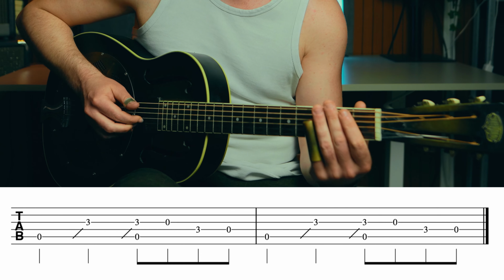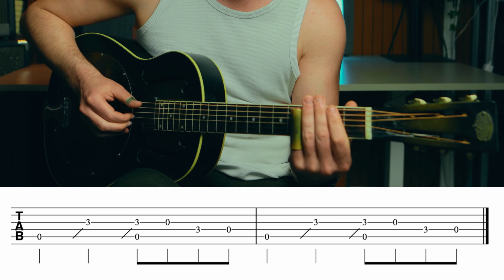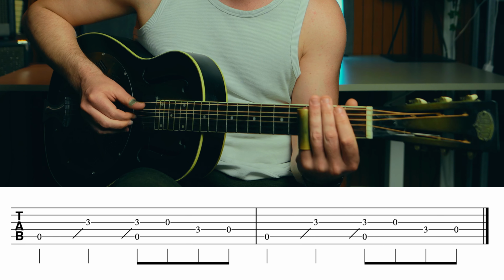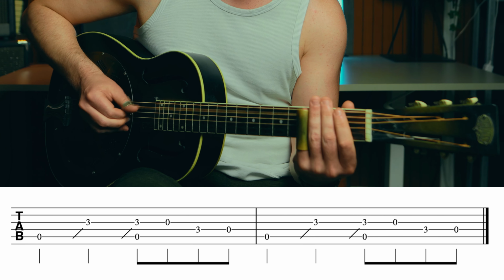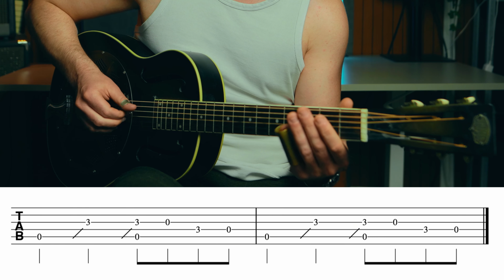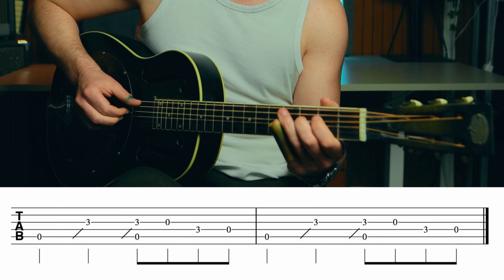So imagine the basic rhythm of Delta blues is to have the bass going like this, with the seventh or with the sixth on the fourth string.